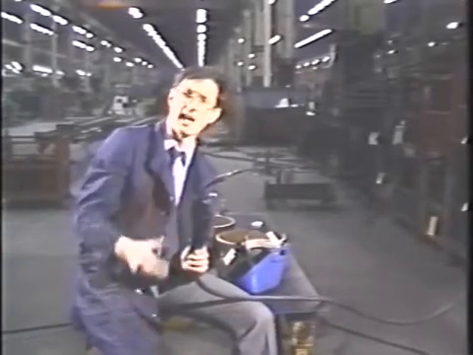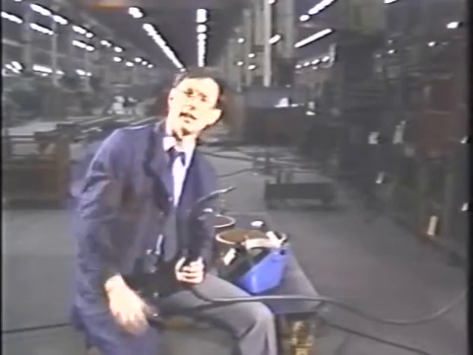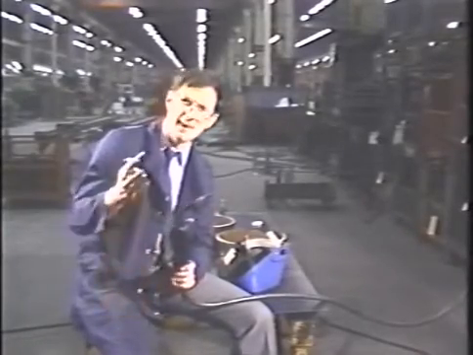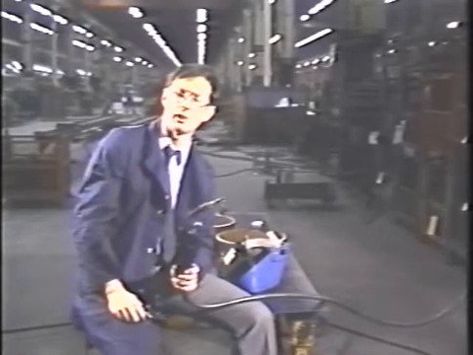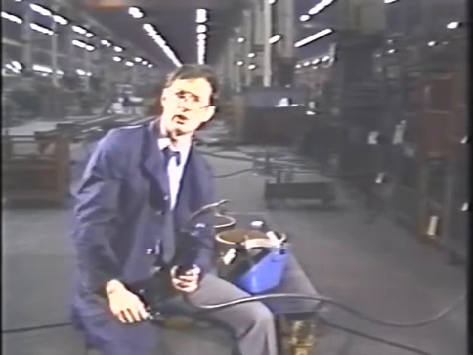And of course, the gun itself. Is it designed for the duty cycle in which you weld? Can it take the spray transfer? Is it designed for it? There are many factors which should be given consideration in selecting a gun.